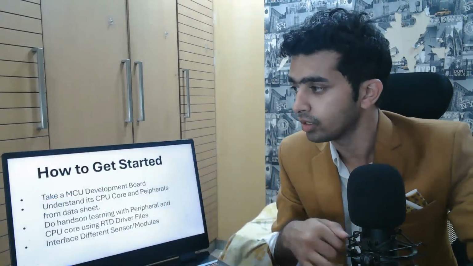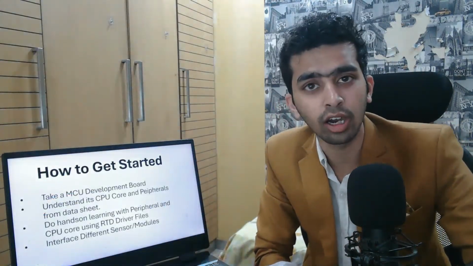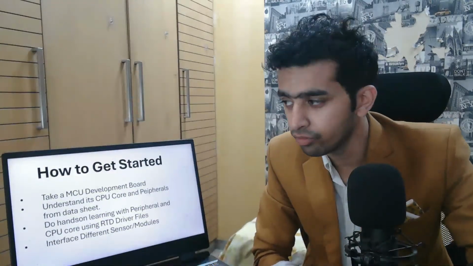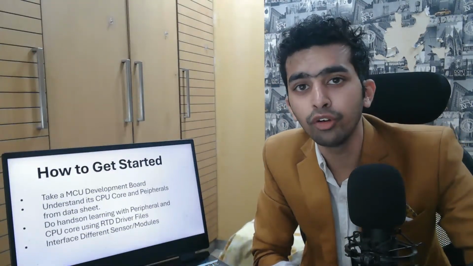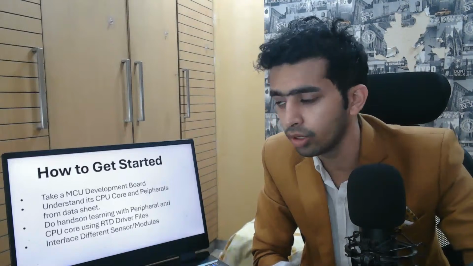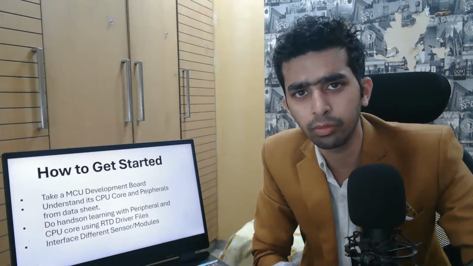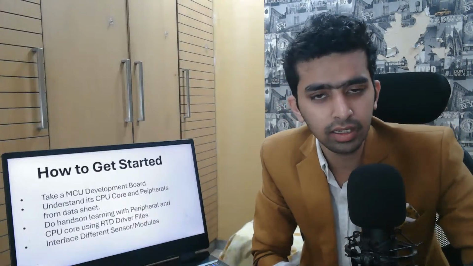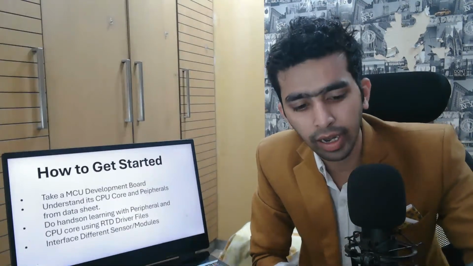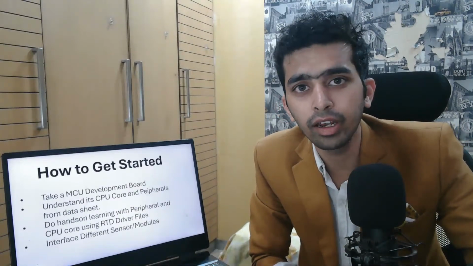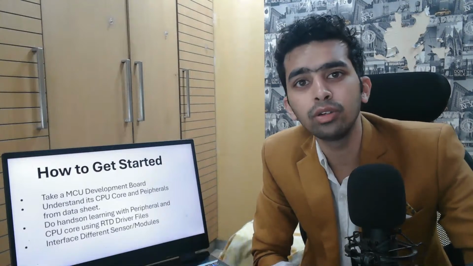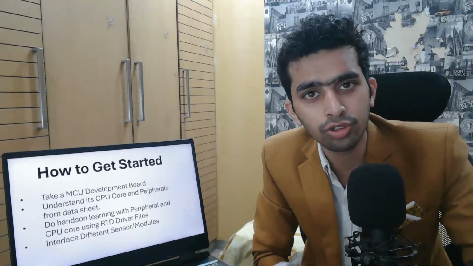Then comes the last question: how to get started. To get started with embedded software development, the first thing one should do is take a microcontroller development board. Any microcontroller based development board, preferably one with industry specific hardware and software tools, so that you get learning experience on relevant and required tools, not Arduino or ESP based, because Arduino and ESP based hardware and software tools are not used in industry.